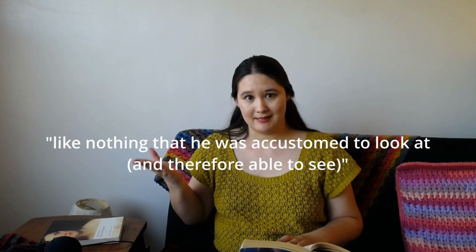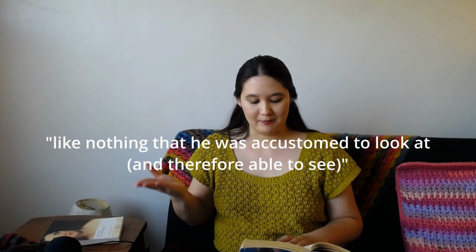I should have given you the context of this. Basically, Newland has gone to visit his fiancée's fascinating unconventional cousin. And this is him at her house waiting for her to come and receive him. The piece of this passage that I really want to focus on is that bit where the pictures are like nothing that he was accustomed to look at and therefore able to see.